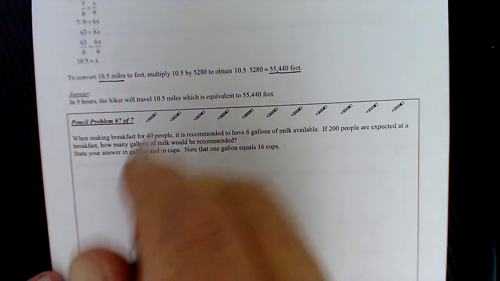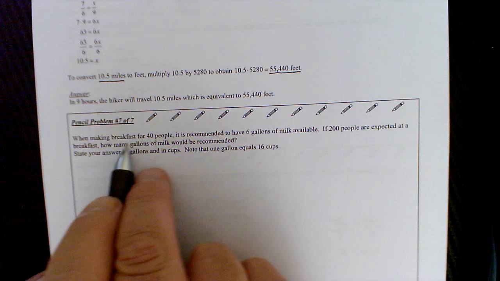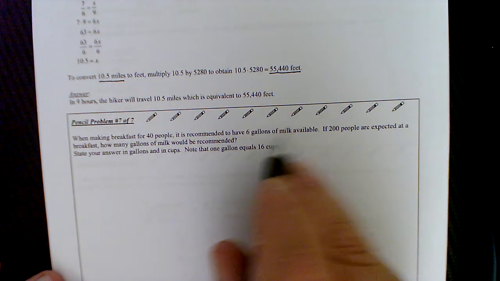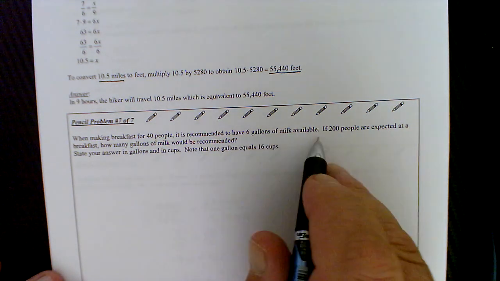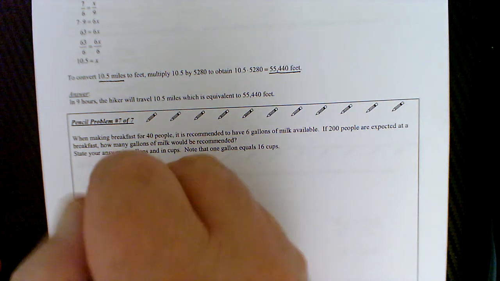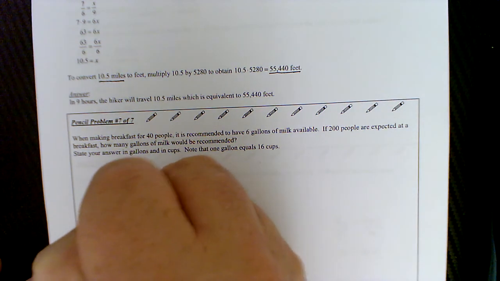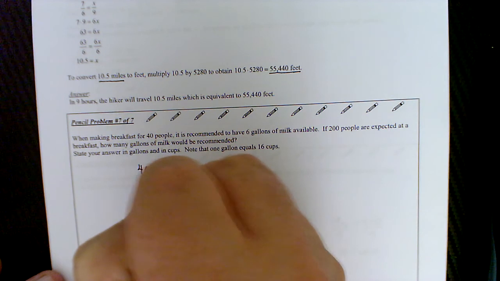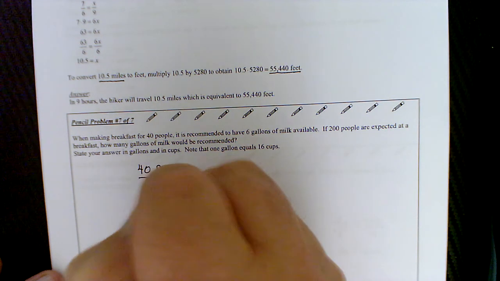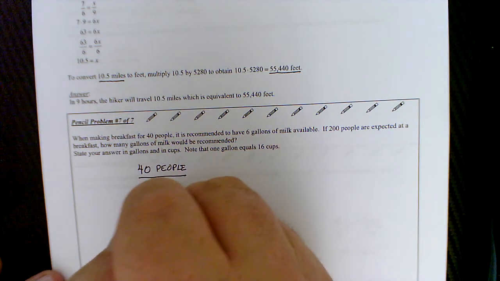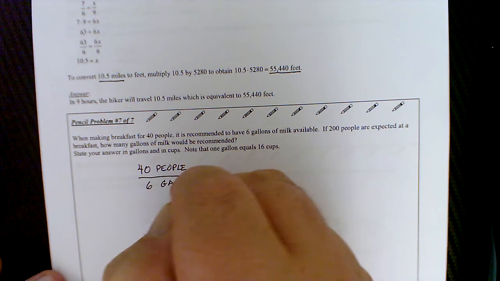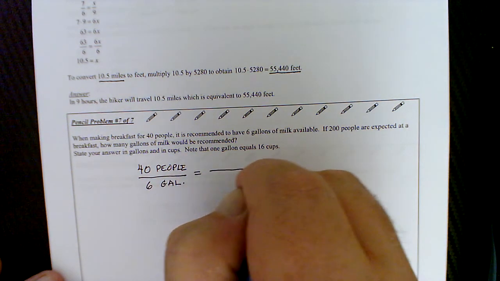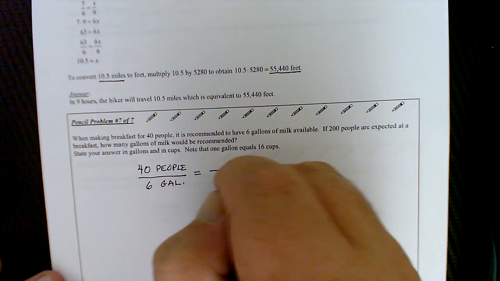But to begin with, it says when making breakfast for 40 people, it's recommended to have 6 gallons of milk. Okay, so our full ratio, or our primary ratio, is 40 people over, I'll just say 6 gallons, and that's going to equal... see, you don't even need to really think.